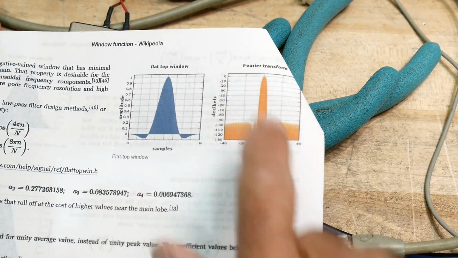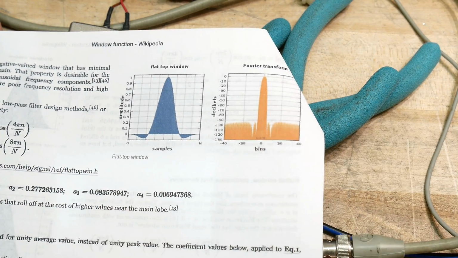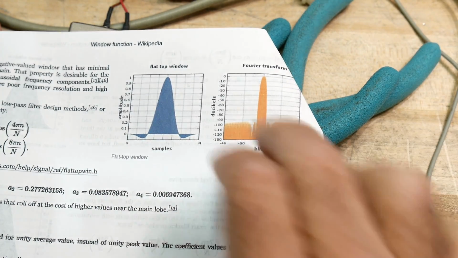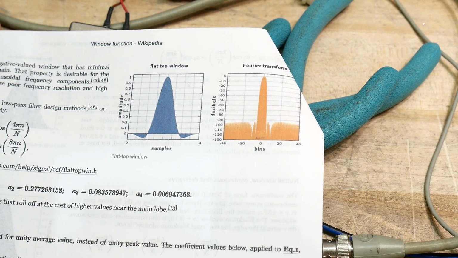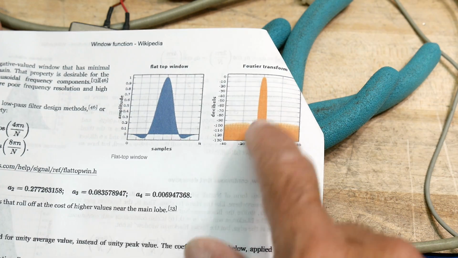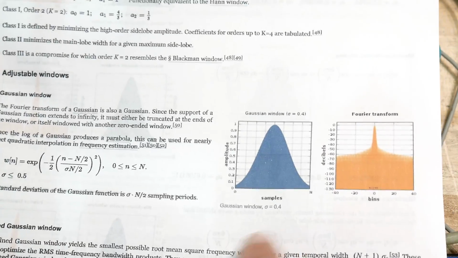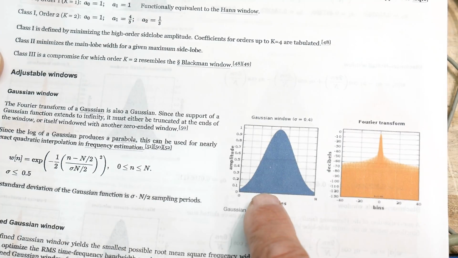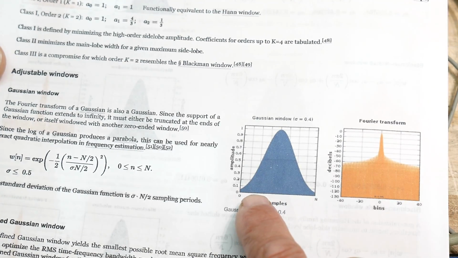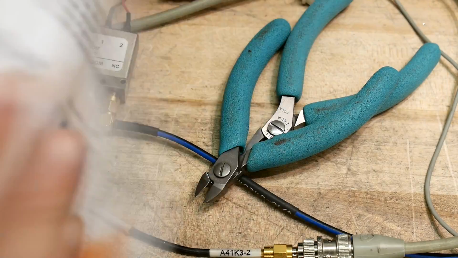The flat sides are flat in these things, and there's ringing outside the band, and that's one of the issues with the Tiny SA. It doesn't have a Gaussian filter. It kind of has one of these filters. Here is the official Gaussian window. So this is the Gaussian window, otherwise known as the bell-shaped curve. So yeah, there's that one.